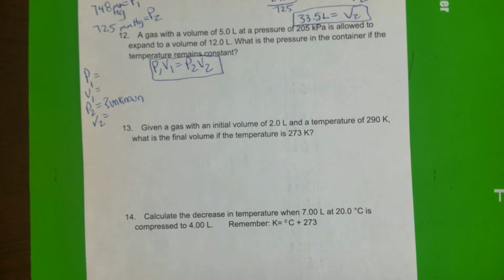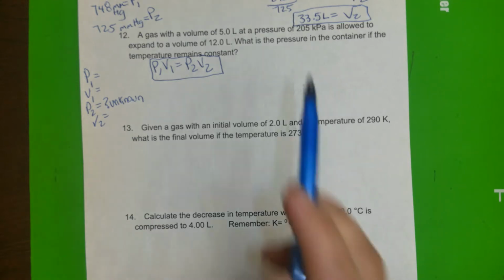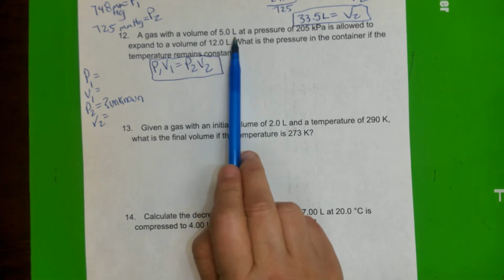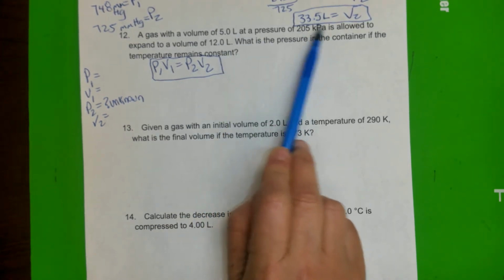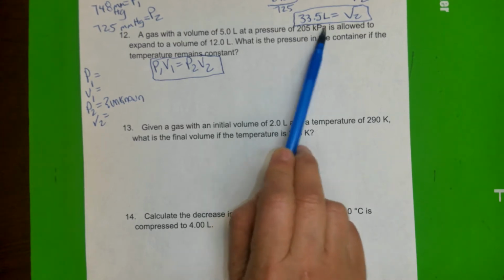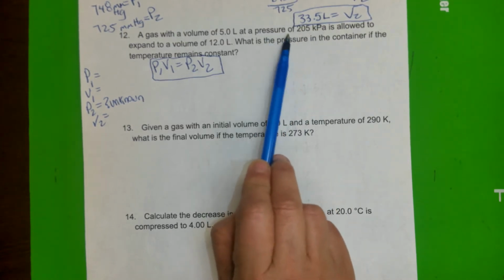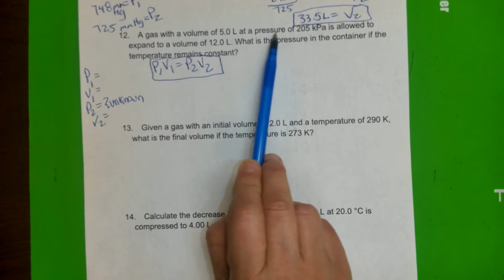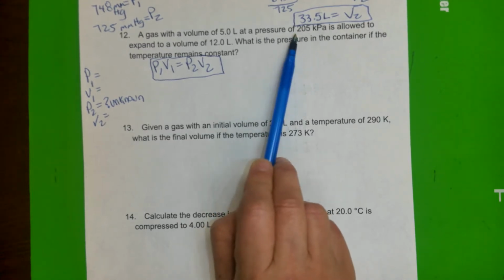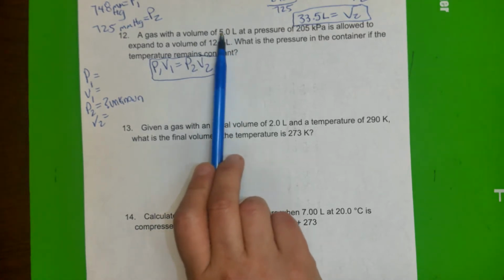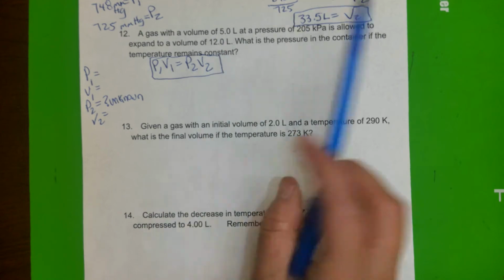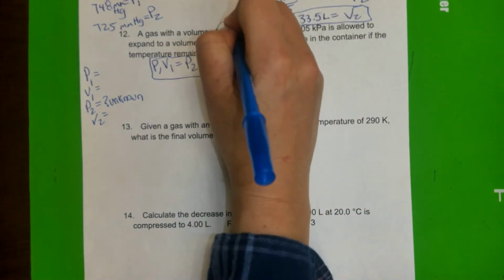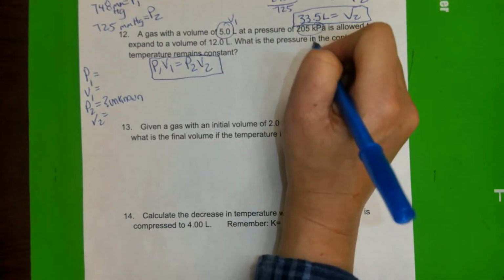Okay, so now let's look at the next problem. A gas with a volume of 5.0 liters at a pressure of 205 kilopascal. Now, kilopascal is another unit for pressure. It says pressure of, so use those little clues to tell you which is your pressure. It's a gas that started with this initial volume. So this will be your V initial. That will be your P1.